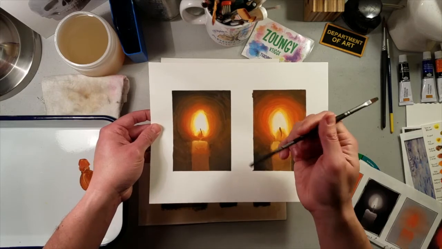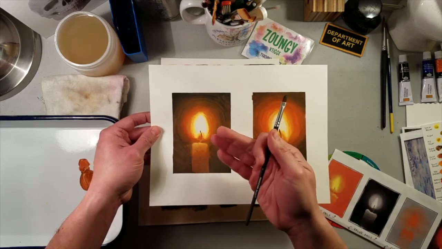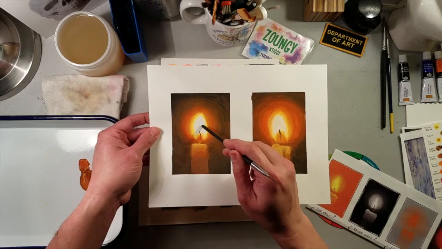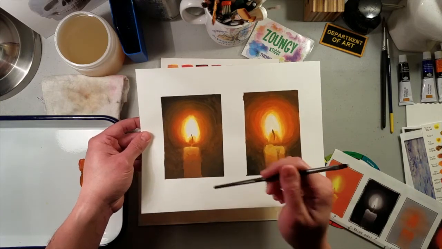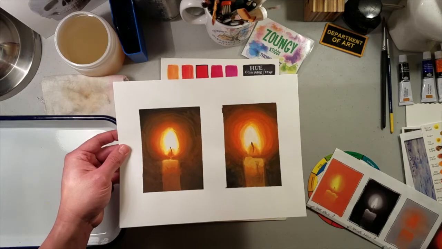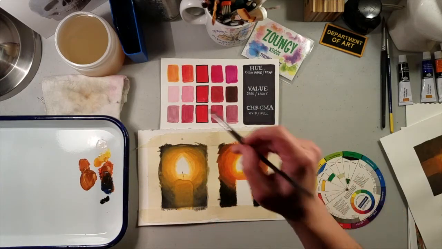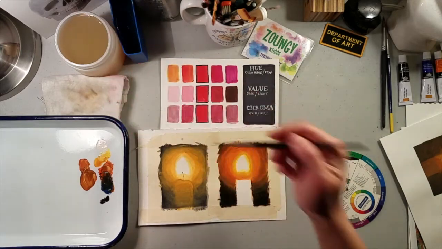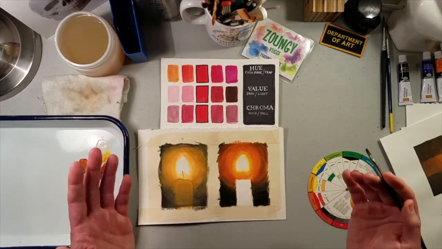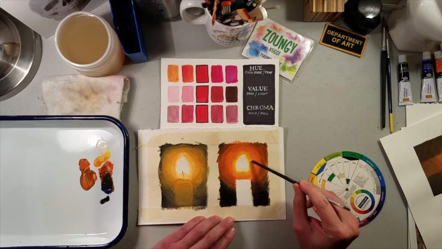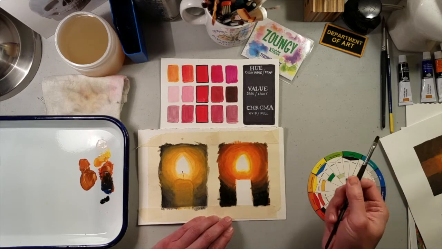Okay, and that it's the same effect as when you shine a flashlight through your fingers and they glow. This light is entering into the wax and bouncing around, and that's called subsurface scattering. So we're going to try to create that effect. And the way I'm going to do it is I'm just going to use these same mixtures here of orange and blue in the same order.